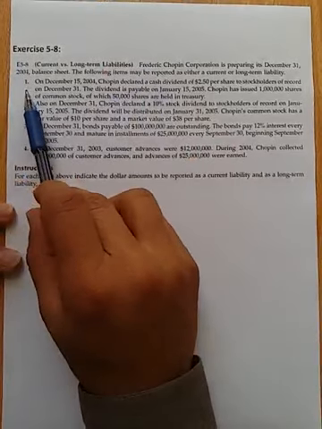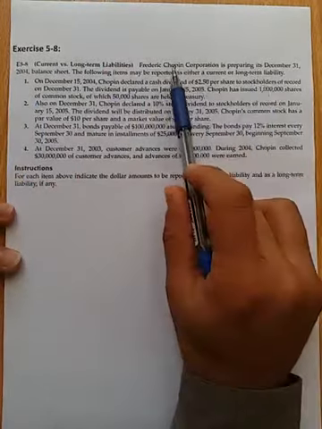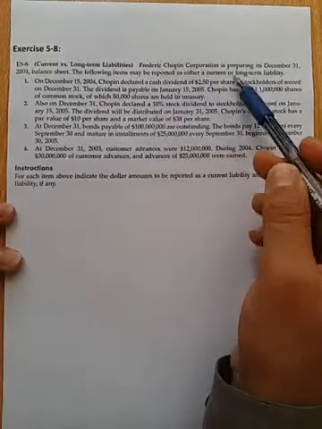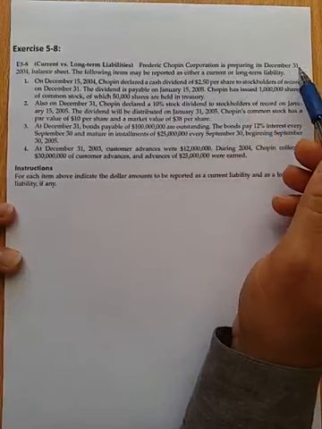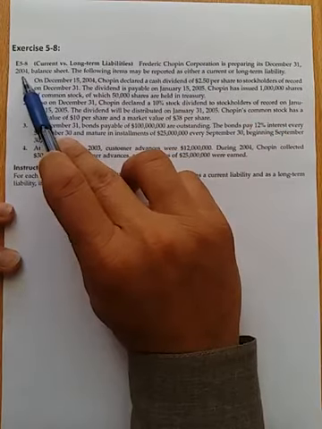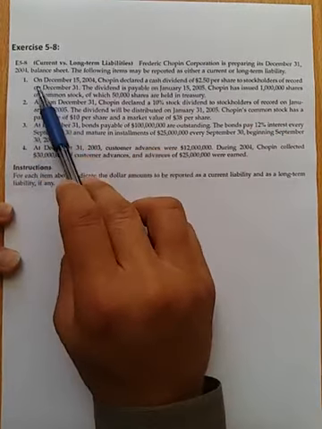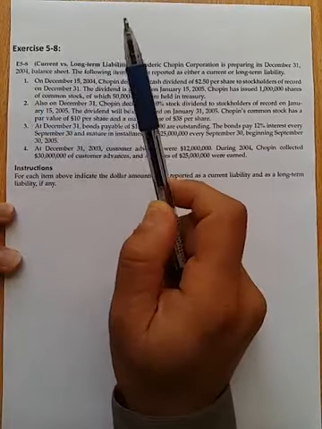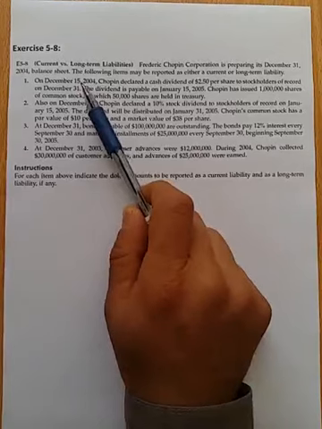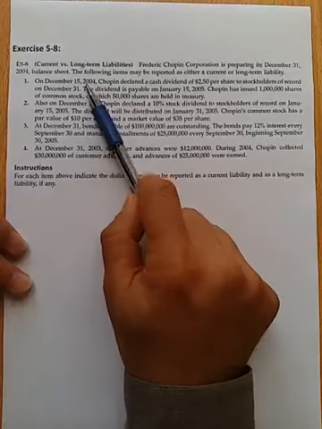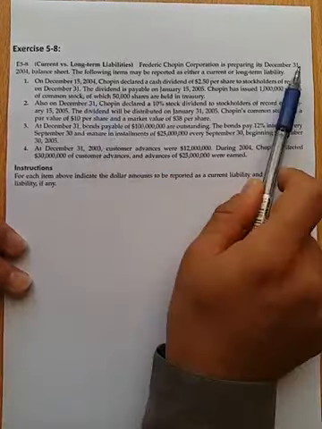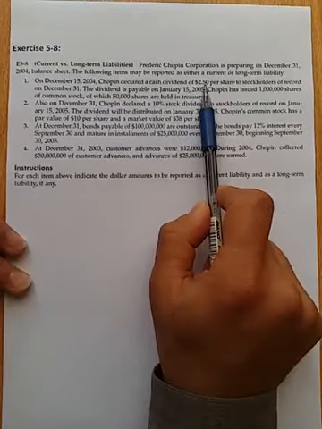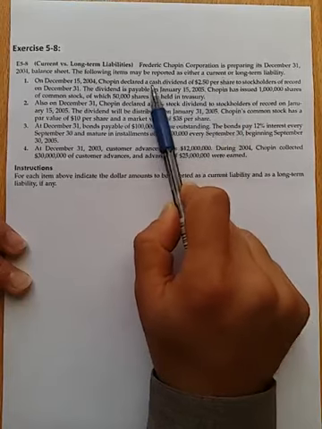So our first transaction, by the way, we have to do the calculations for the Frederick Chopin Corporation, and the date is 31st December 2004. The first event or transaction is on December 15, 2004, which is 15 days before the end of the year. The company declared a cash dividend of $2.50 per share. So they have just declared it.